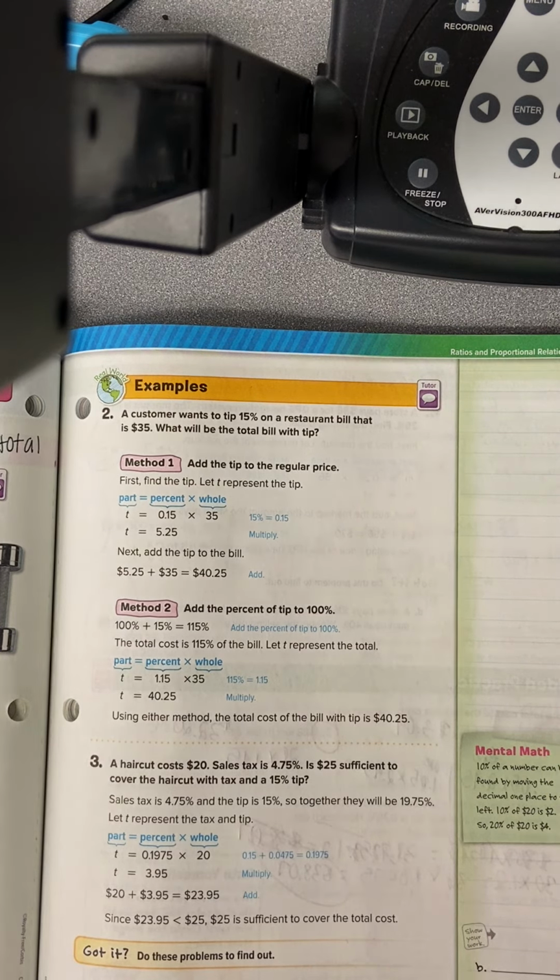So a customer wants to tip 15% on a restaurant bill that is $35. What will the total bill with tip be? First of all, it's pretty standard to tip servers, waiters and waitresses 20%, so make sure that you are tipping 20% because most issues in restaurants are probably not their fault. So, little side tangent there. If a customer wants to tip 15% on a restaurant bill that is $35, what's the total bill with tip?